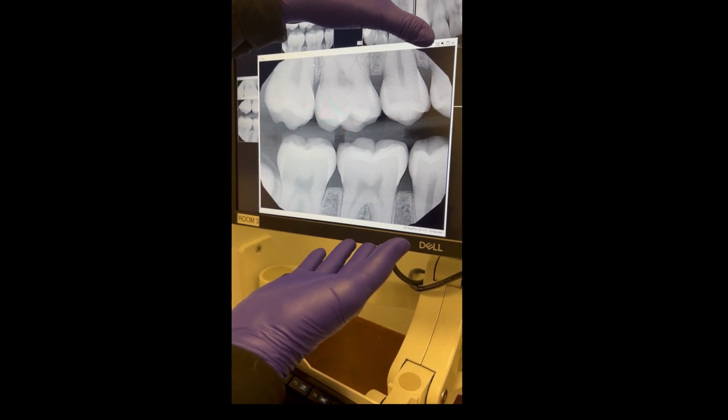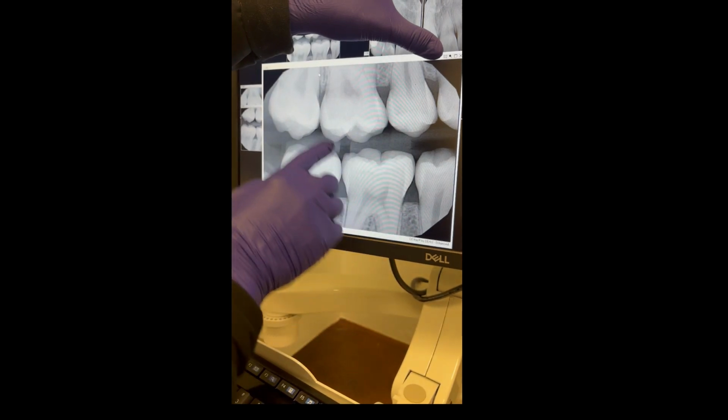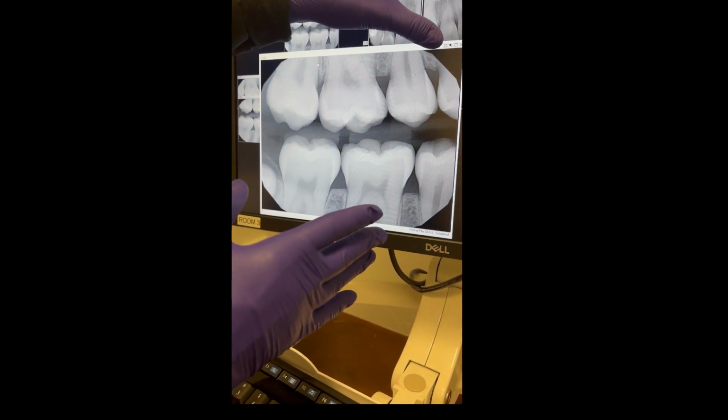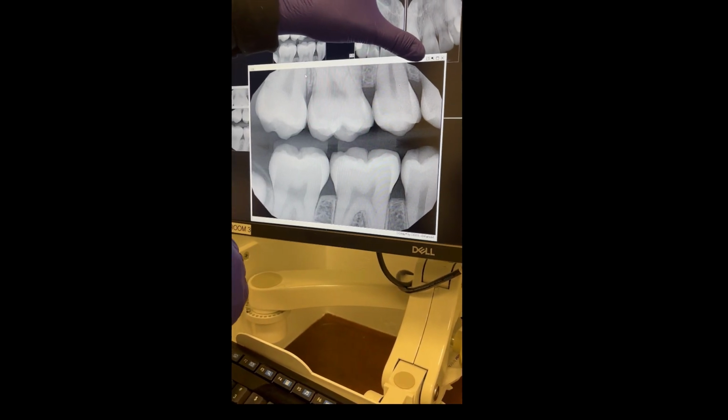Okay, here's the image that I've just taken. As you can see, I've opened up the contacts of the premolars and the molar, so we can see really nicely between the teeth. I can see the bone levels, which is another thing that we're trying to make sure we capture in the image.